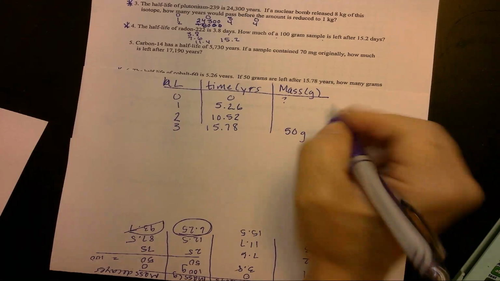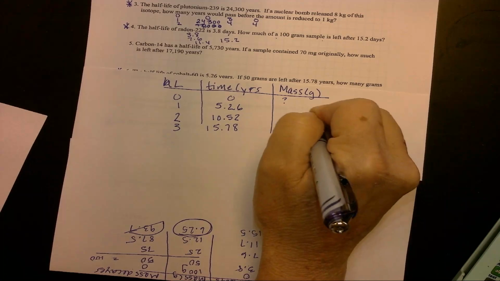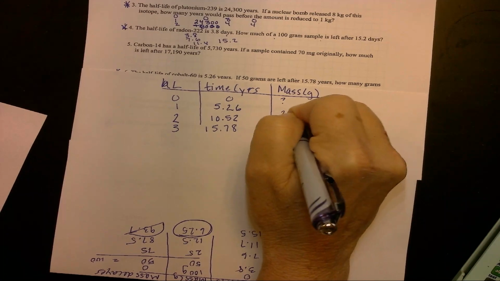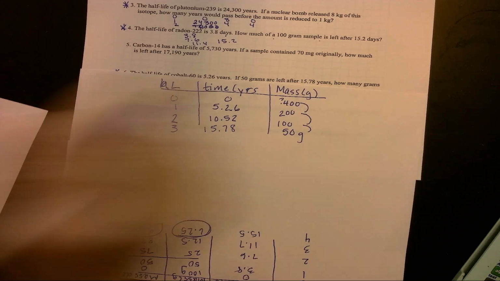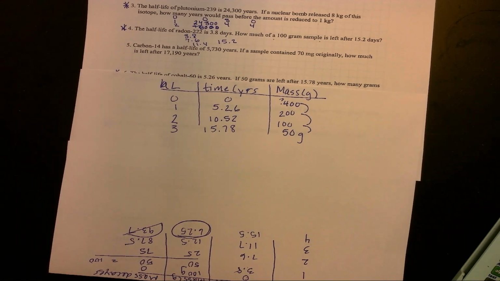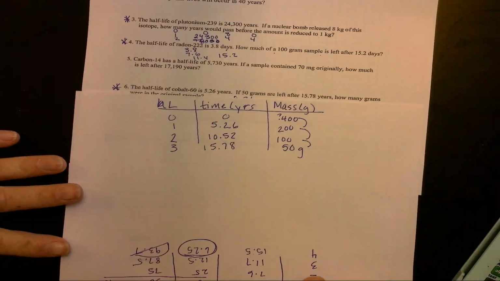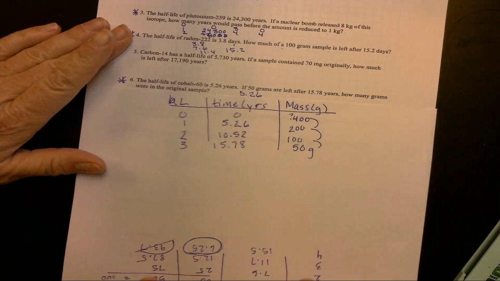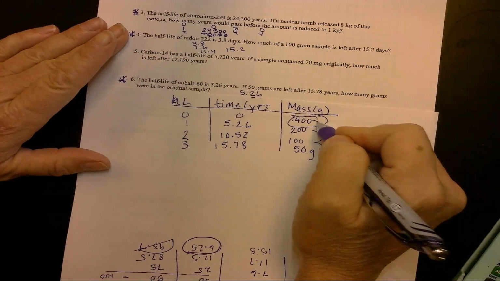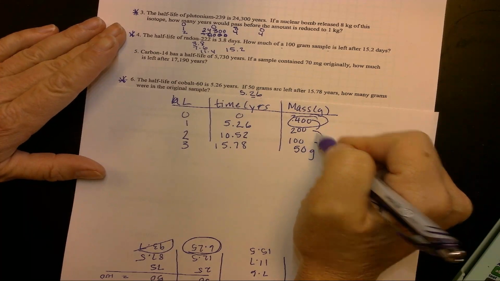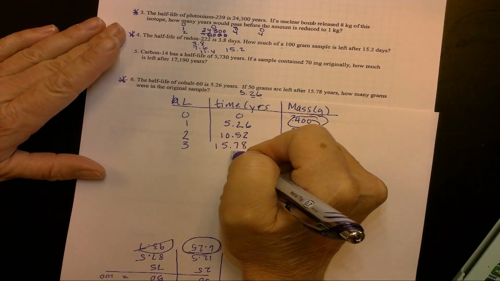We're going to double. Doubling to 100. Doubling to 200. And then doubling one more time to 400. So the answer is, how many grams were in the original sample? 400 grams were in the original sample. After 1 half-life, 200 grams were remaining, then 100, and then 50 at 15.78 years.